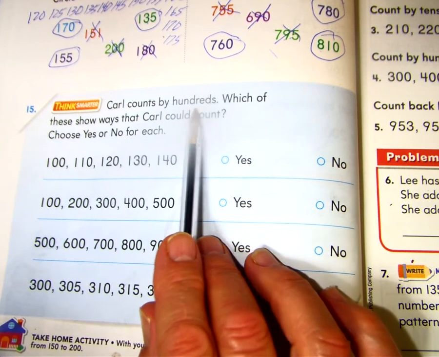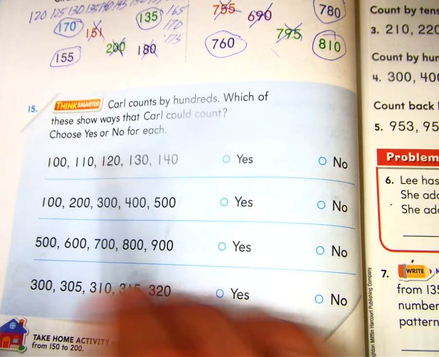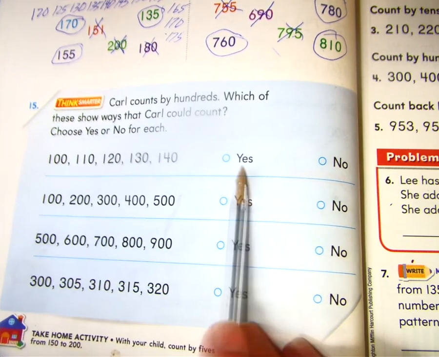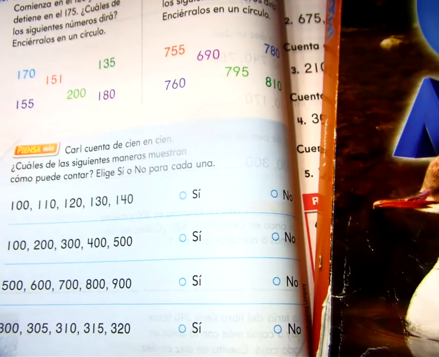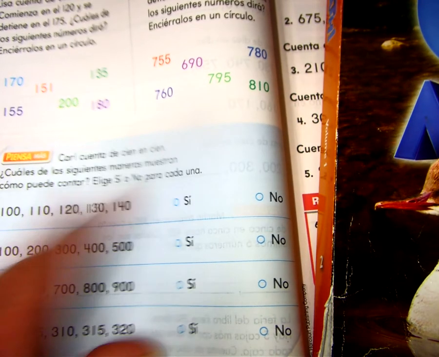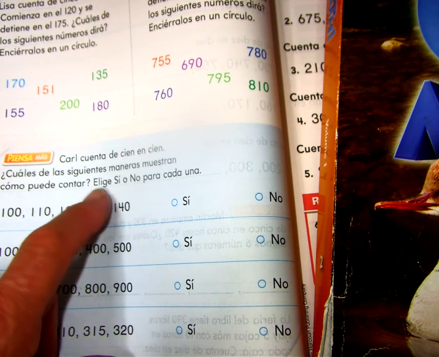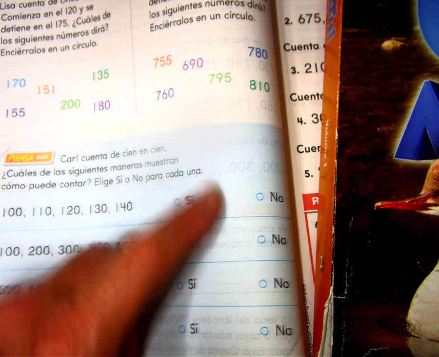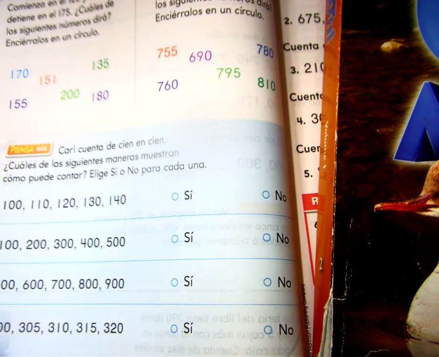Carl counts by hundreds. Which of these show ways that Carl could count? Choose yes or no. You have to pick yes or no. Counting by hundreds. Carl cuenta de 100 en 100. ¿Cuáles de las siguientes maneras muestran cómo puede contar? Elige sí o no para cada uno. Escoge sí o no. Mira, ¿está contando de 100 en 100?